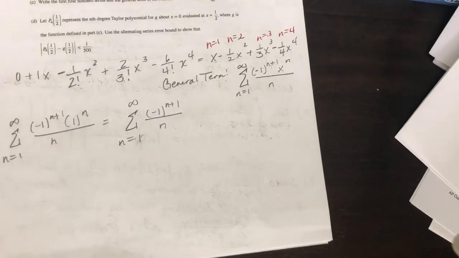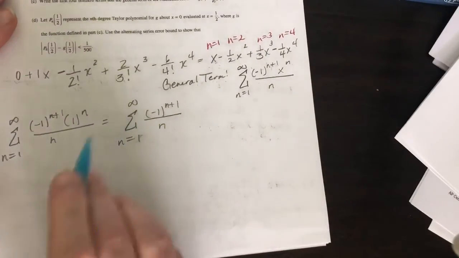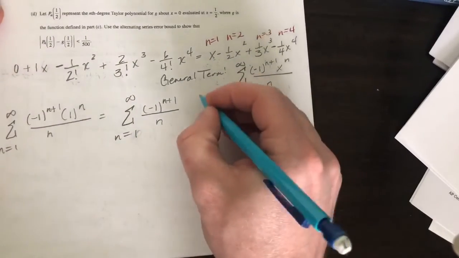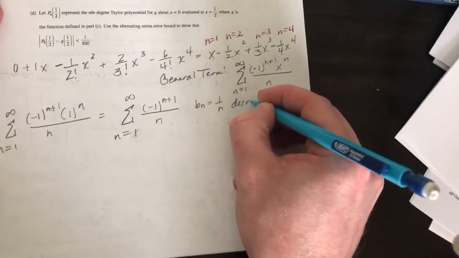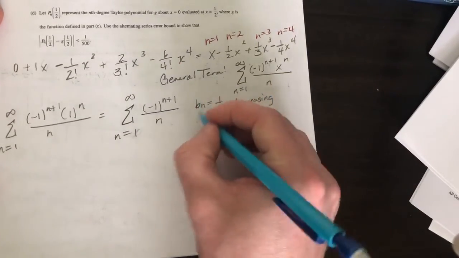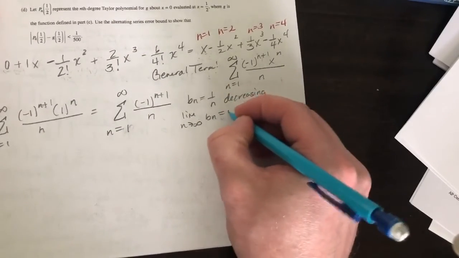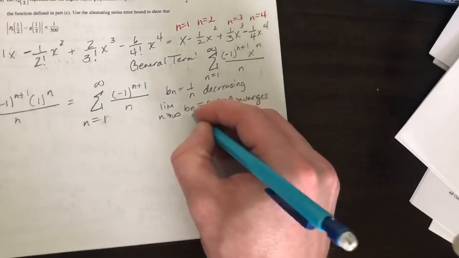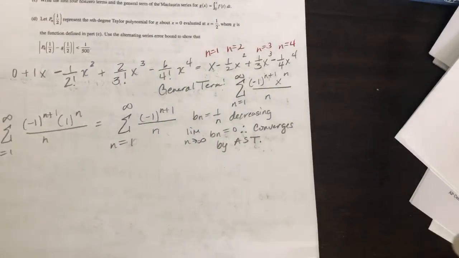Now, when we talk about absolute convergence and conditional convergence, we have to look at the absolute value. So this is going to be the alternating series test: b sub n is 1 over n. It's decreasing. And the limit as n goes to infinity of b sub n is equal to 0. Therefore, it converges by the alternating series test. Now, make sure on your AP test that you write that out, alternating series test. You have plenty of time to do it.